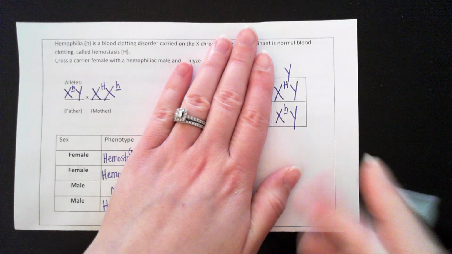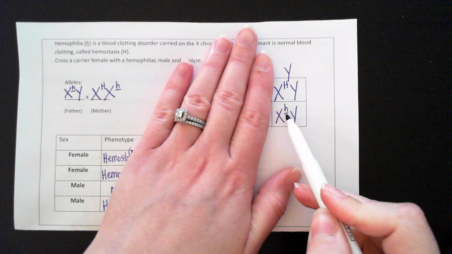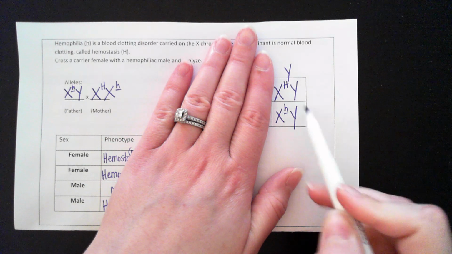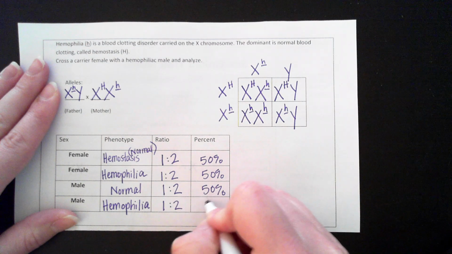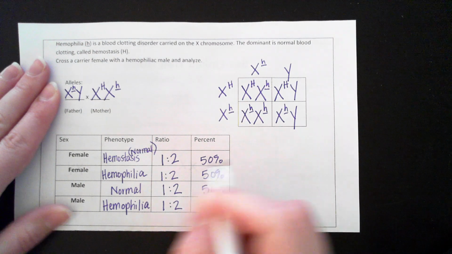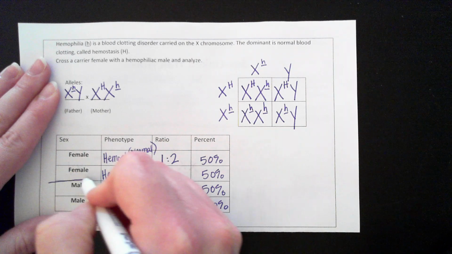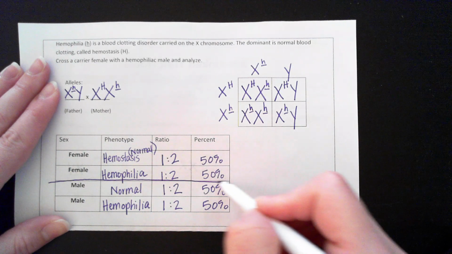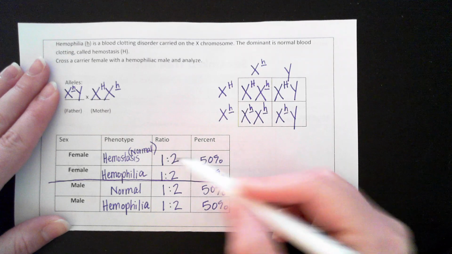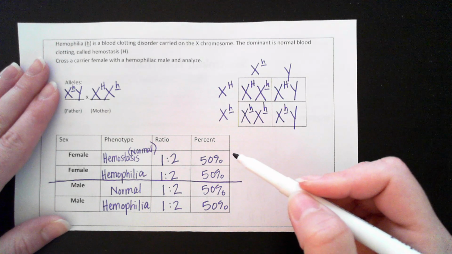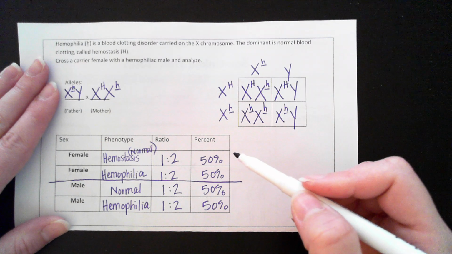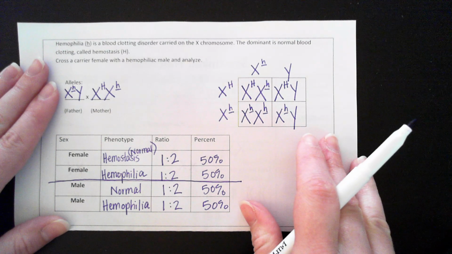Or, here we have a lowercase, that's a 1 out of 2 chance of having hemophilia. Now this just happened to be a 50-50 chance for the females and a 50-50 chance for the males. It doesn't always happen that way. It just did in this instance.